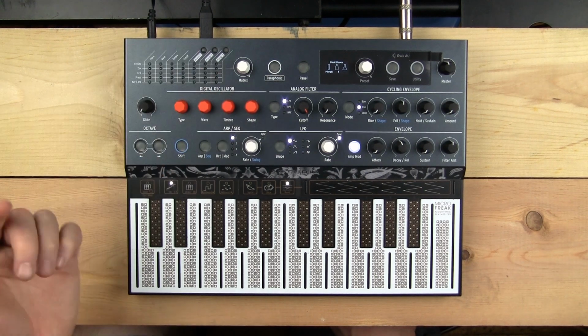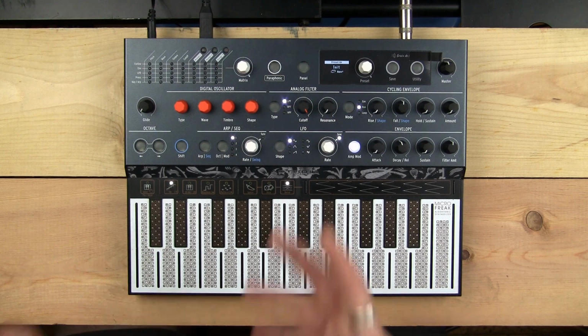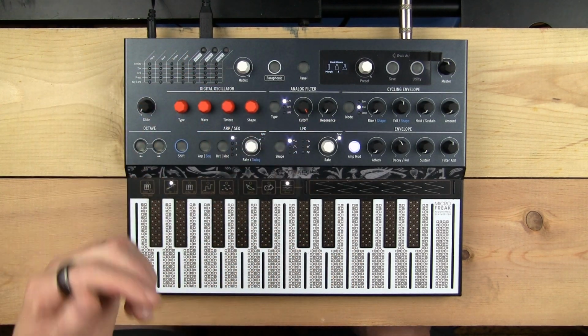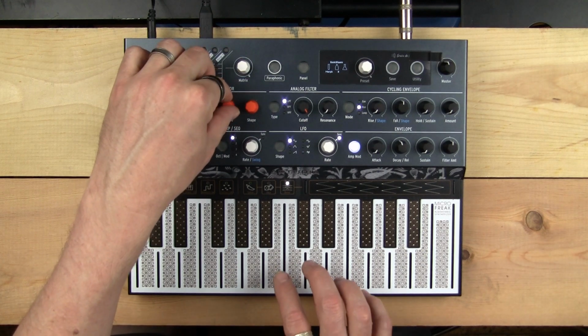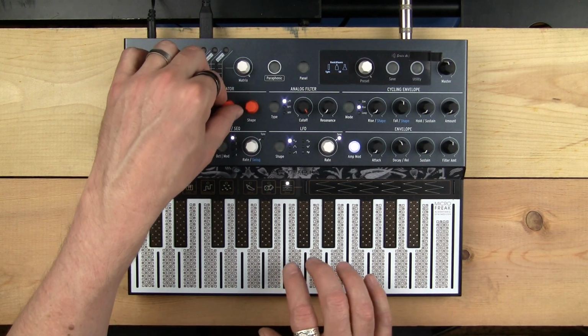The next section is timbre, and what timbre is going to do is it actually messes with the wave shape furthermore. So if we have it at 0, which is a square wave, the timbre knob is going to give us pulse width modulation.